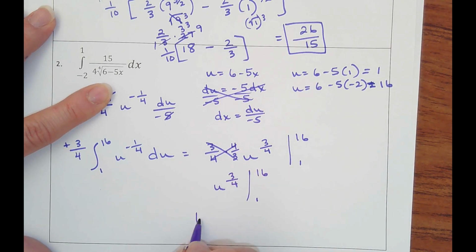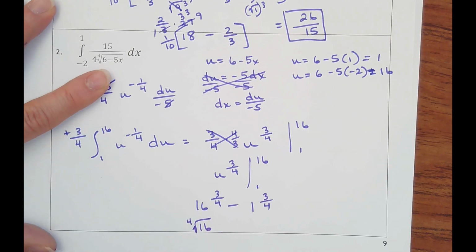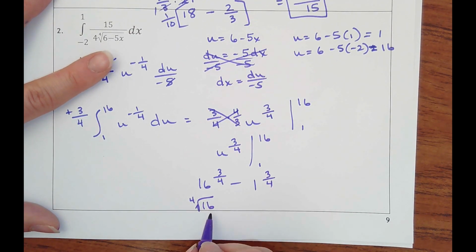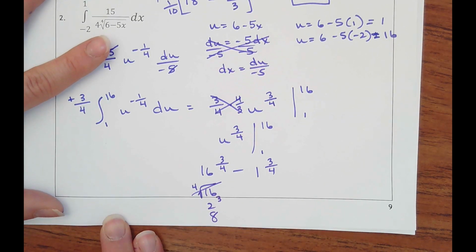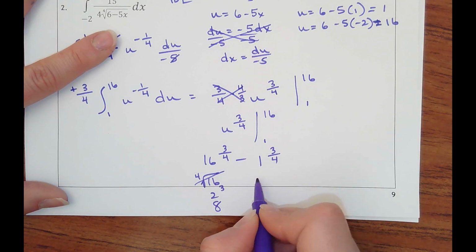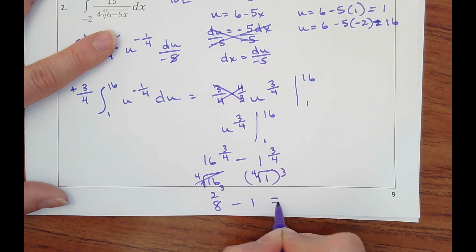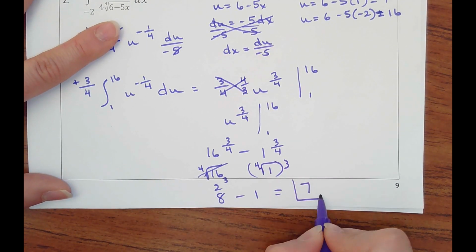Plug in your 16, plug in your 1, do it on a calculator, but what this means is the 4th root of 16, meaning what number times itself 4 times is 16, that's actually 2. To the 3rd power is actually 8. And then anything with a base of 1, taking the 4th root of 1 is 1, 1 to the 3rd power is 1. So 8 minus 1 should give me a total area of 7.